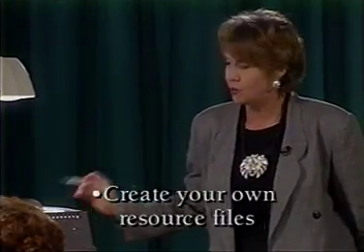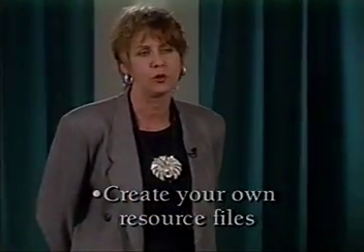You want to create your own design files. I have files for brochures I like. I have files for newsletters I like. I even have one file for unusual folds. It's kind of fun to see how people fold different things.